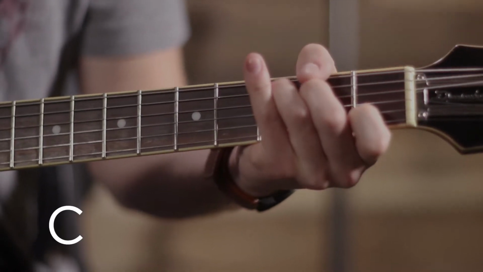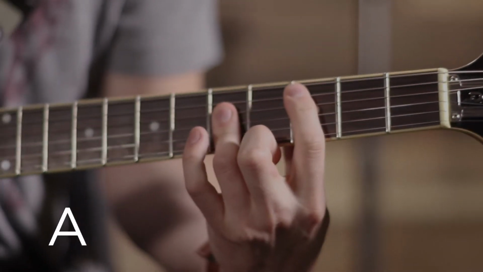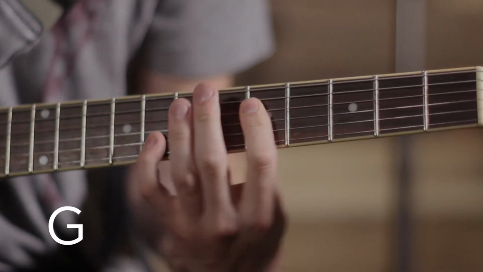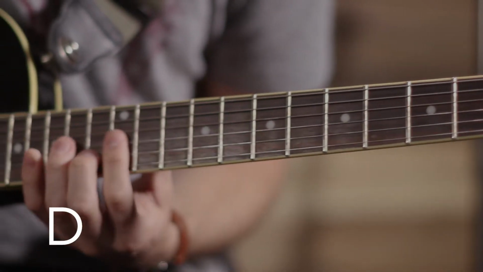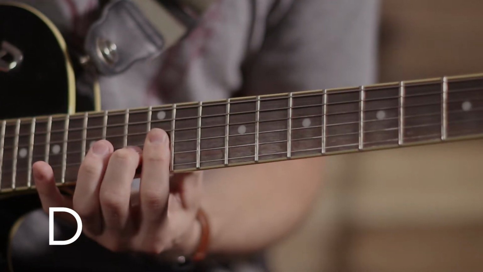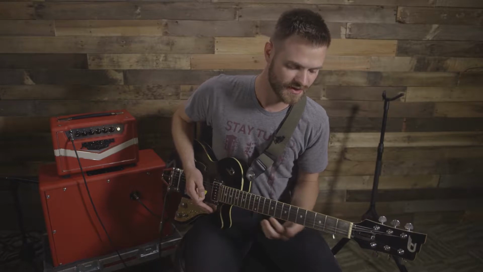Let me show you this process in full. This is a simple way to know how to make chord shapes all the way up and down the neck.